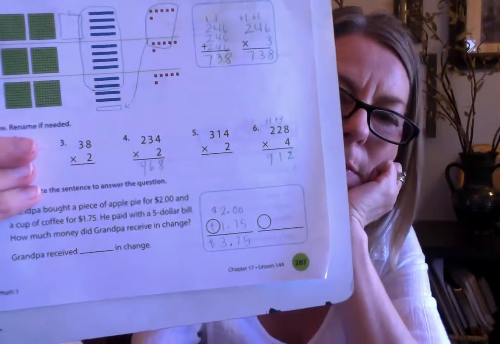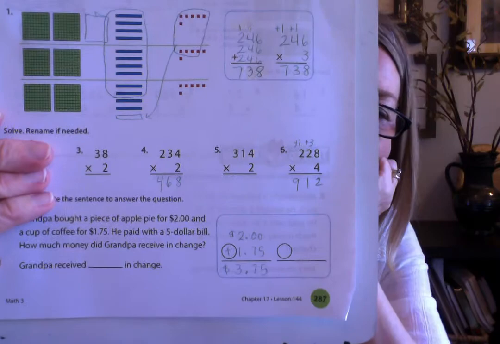We're going to add our pennies, which is 0 plus 5. We're going to add our dimes, which is 7 plus 0. We're going to make sure our decimal points are all lined up, and then we add our dollars, 2 plus $1. And that's how much Grandpa spent. He spent $3.75.